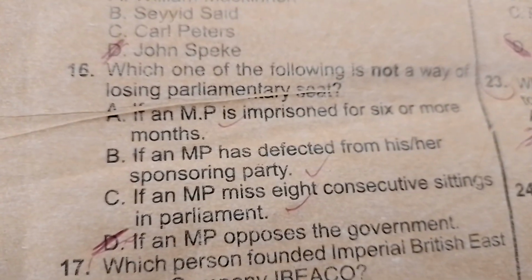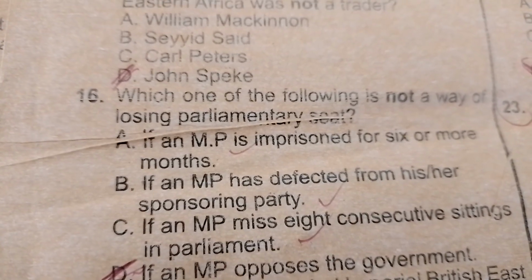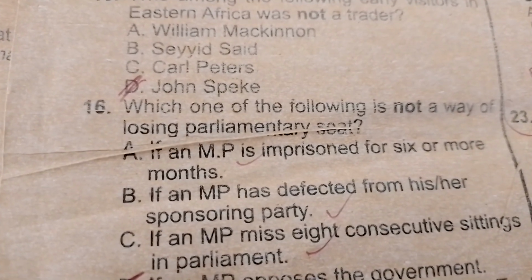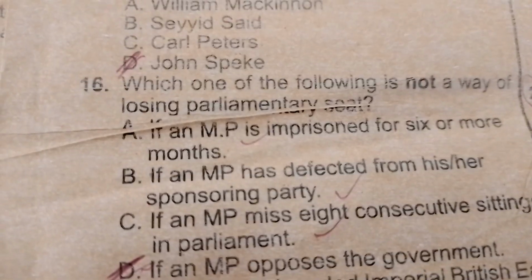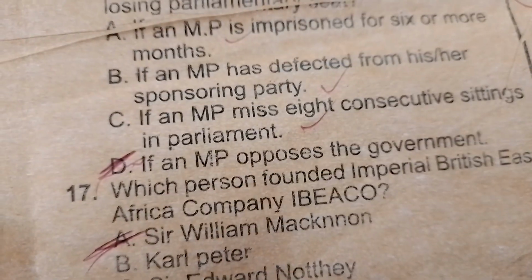Members of parliament can miss seats, can miss 8, 10 seats, but with the permission of the speaker. Boys and girls, I remember the other day, we had this member of parliament in the 12th parliament, known as, I think, Moses Kuria, from the central part of Kenya. He was from Gatundu South.